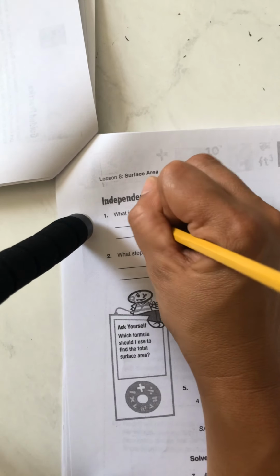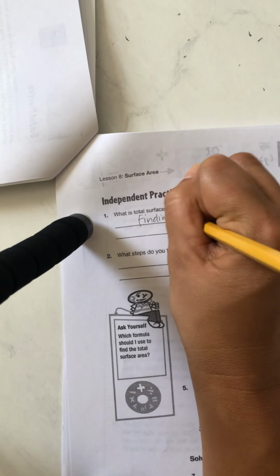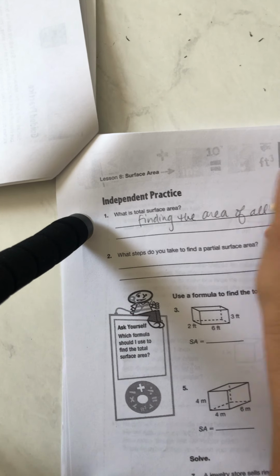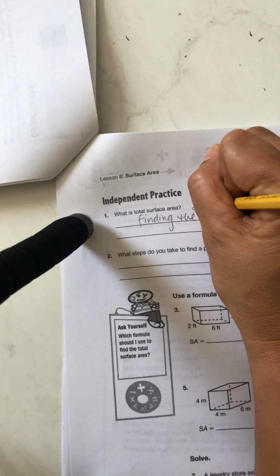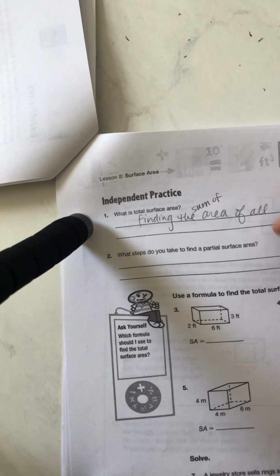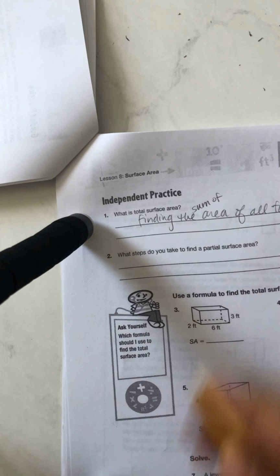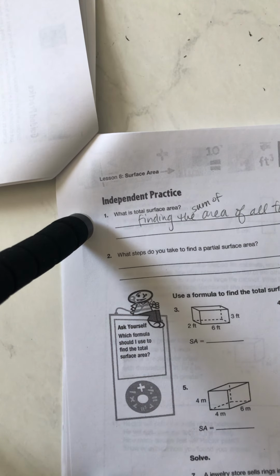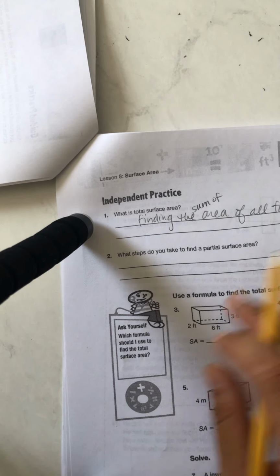It is finding the sum of the area of all faces. What steps do you take to find the partial surface area? So that's kind of what we just did.